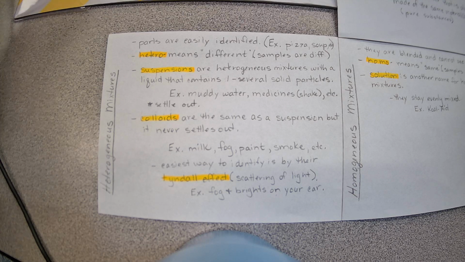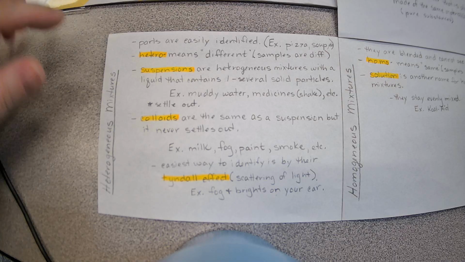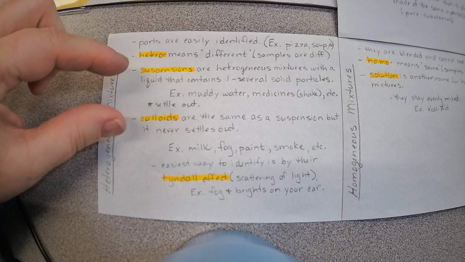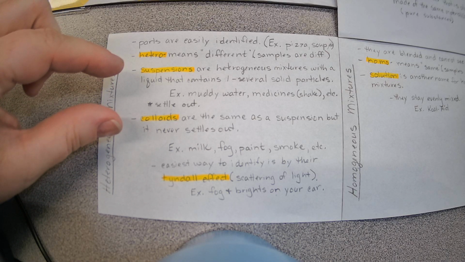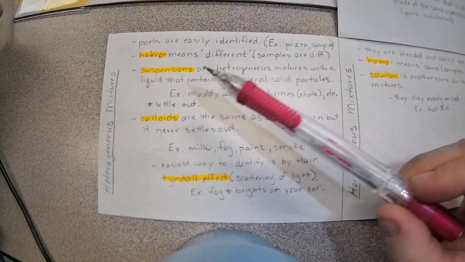Or for soup, you're not guaranteed to get the same amount of noodles in your chicken noodle soup in every bite that you take. That's what hetero means. So there are 2 types of heterogeneous mixtures. One of them is called a suspension.